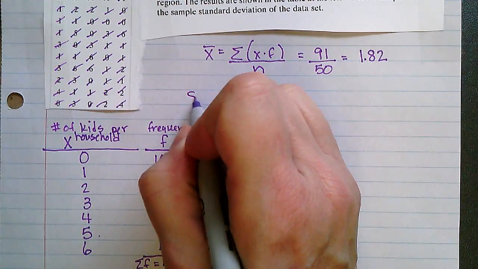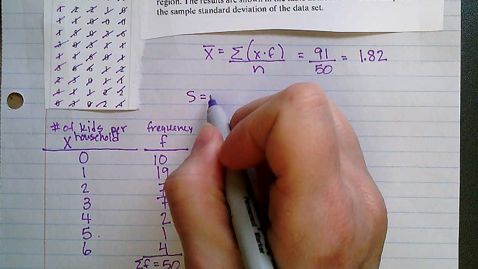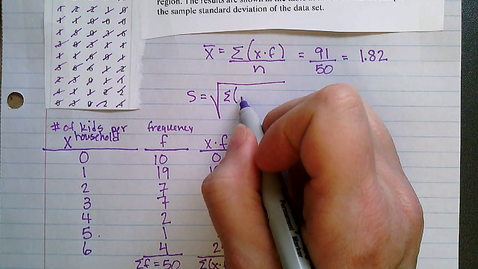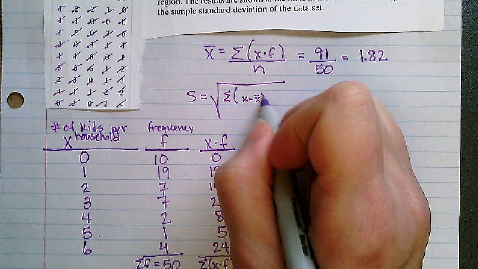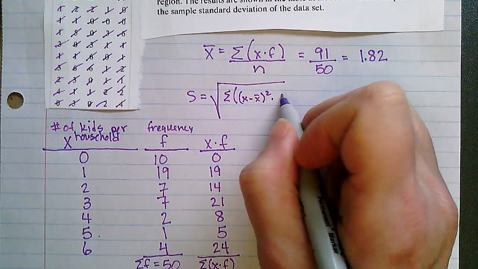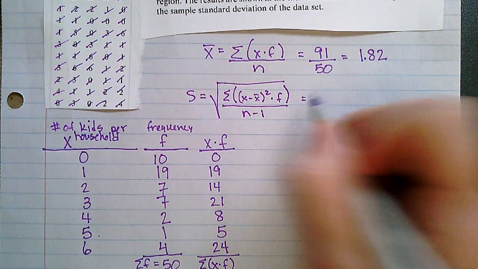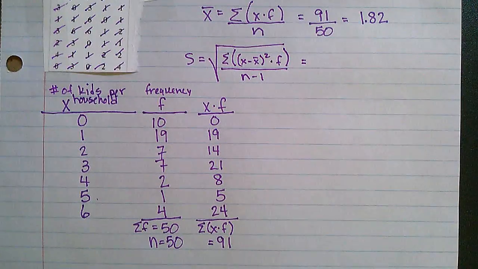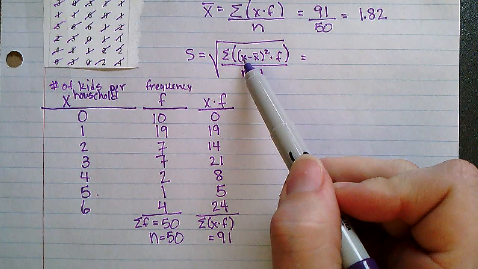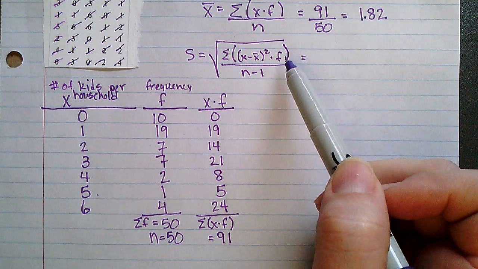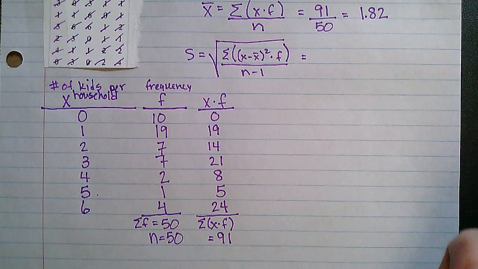In the formula for S, it's the square root of the sum of x minus x bar squared times f, divided by n minus 1. So I'm going to make a column for x minus x bar squared, and then a column for x minus x bar squared times f.